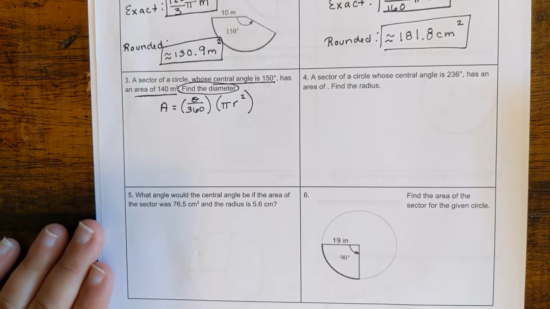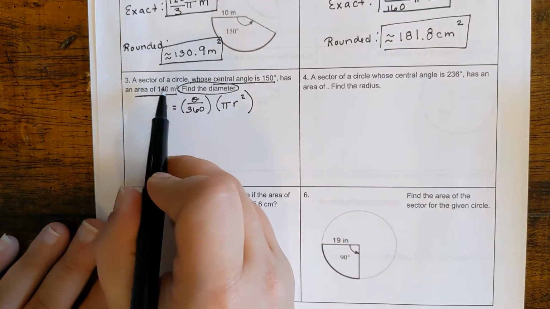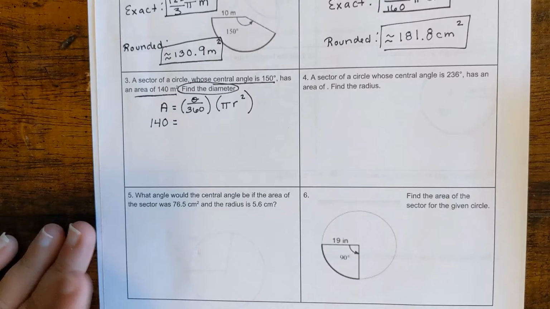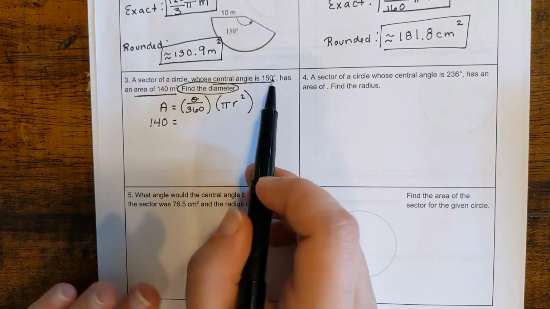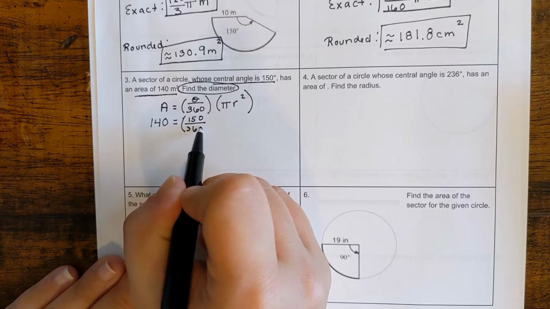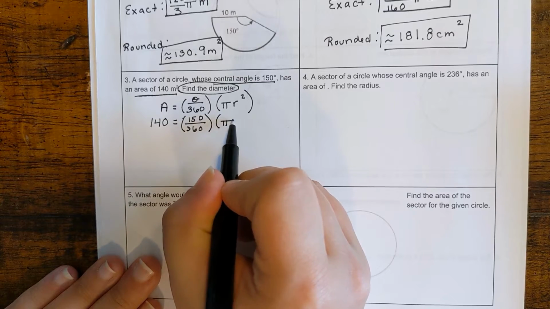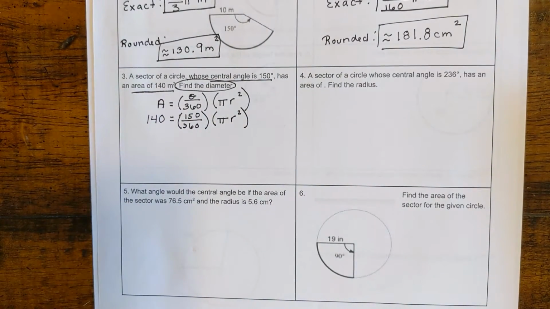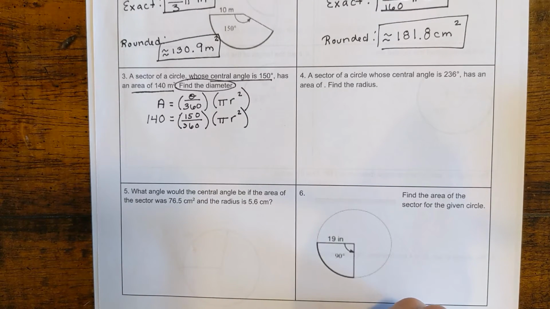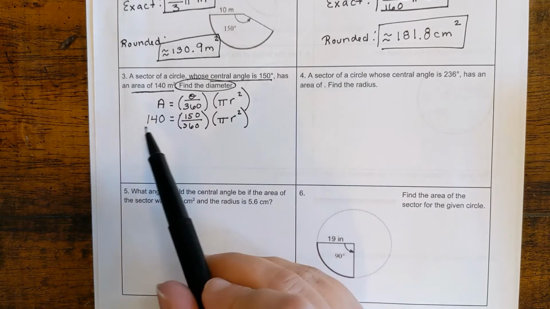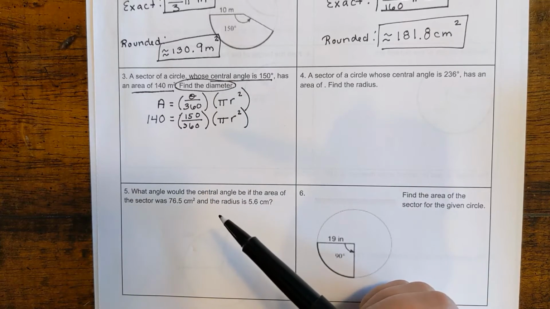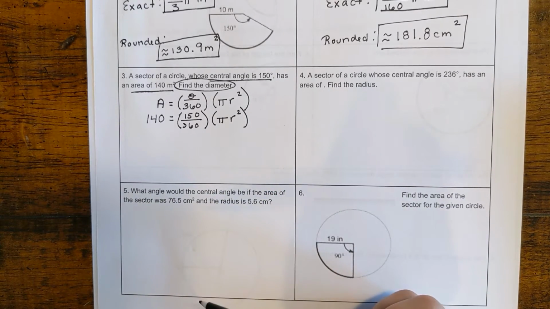And now we have to plug in the information we know. They said the area of the sector was 140 meters squared, so I'm going to plug in 140 for A. They told me that the central angle was 150 degrees, so I'm going to plug that in for the central angle. They did not tell me anything about a radius. In fact, they're asking me to find a diameter. So I can't plug in anything for R. What I need to do is solve this equation to get R by itself. Because once I know a radius, it's easy to find the diameter because the diameter is twice the radius.